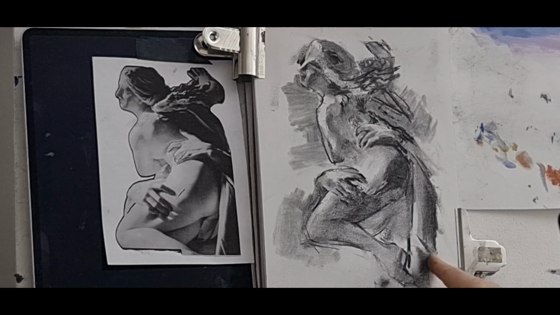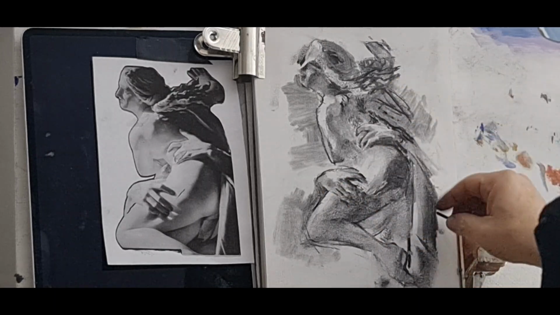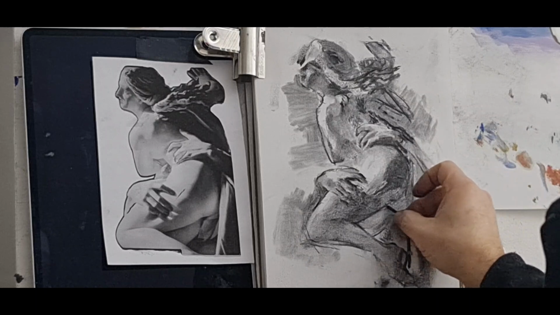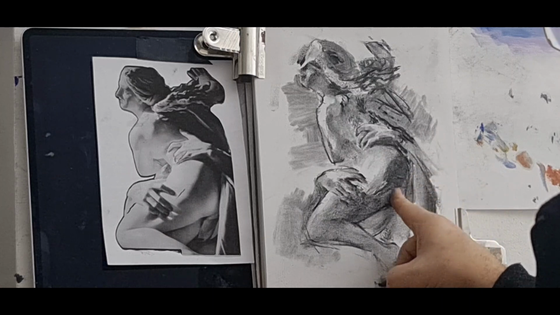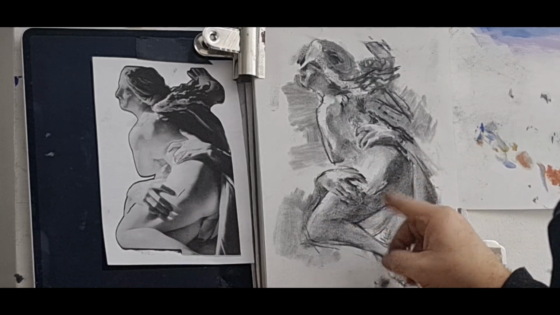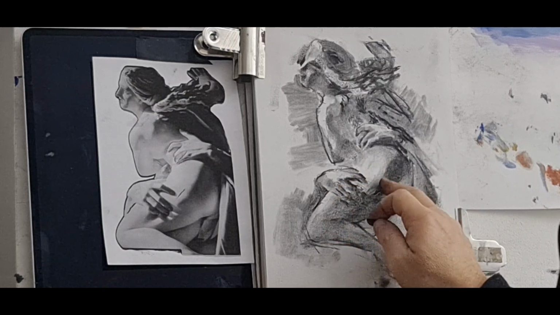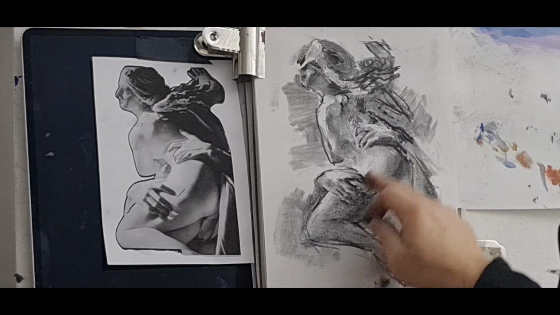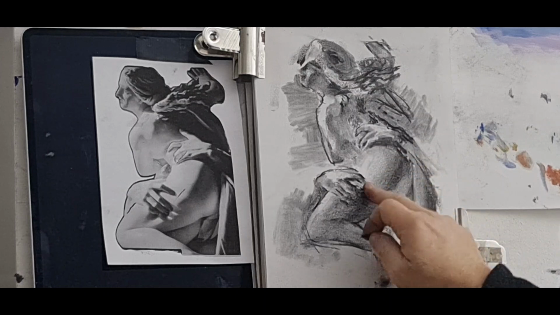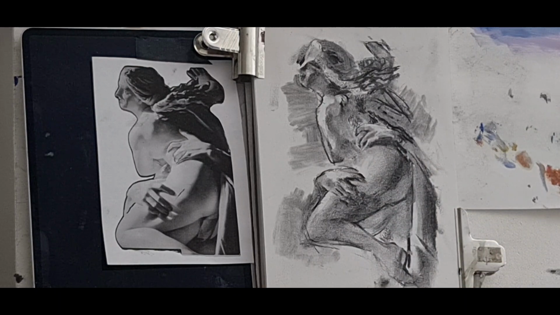And that drapery comes over the foot. That's my version of it anyway. Reflected light on her bum here. Reflected light. There. Soft turn of the light. That's a thigh.